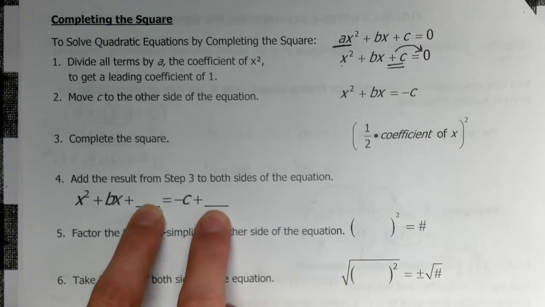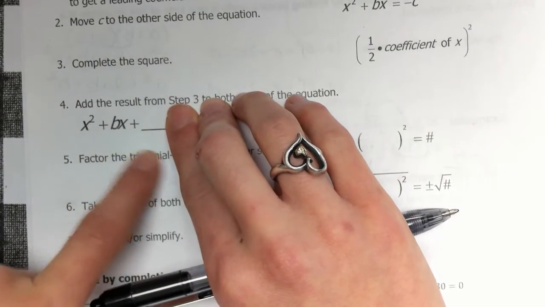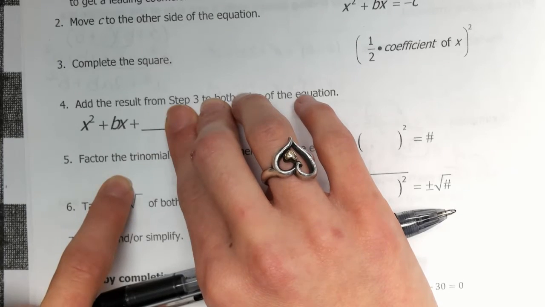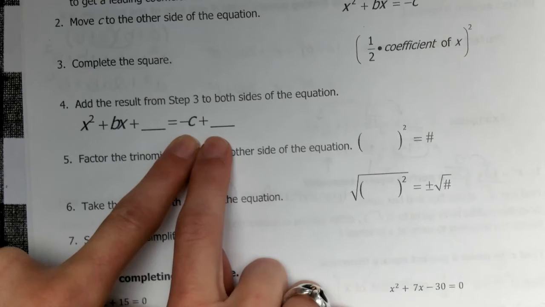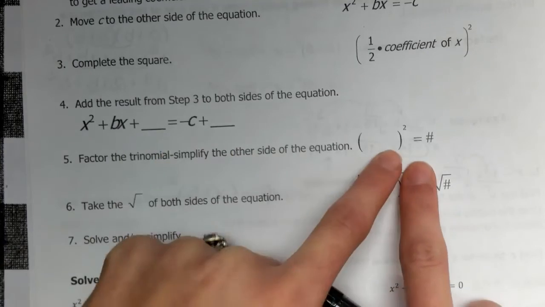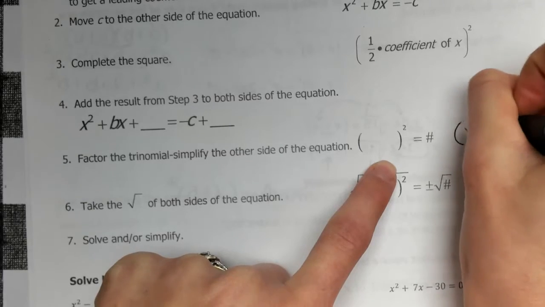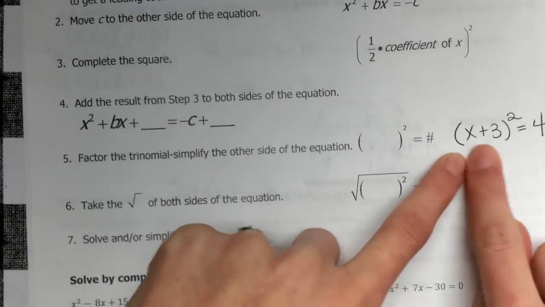Alright? Then, what you're going to do is if I focus on my left, that will then be a perfect square trinomial. I can get it into factored form. Okay? My right, two constants, all I do is add them together. Okay, I combine like terms and it should look something like this. So, say I had x plus 3 squared equals 4. It should look something like this.